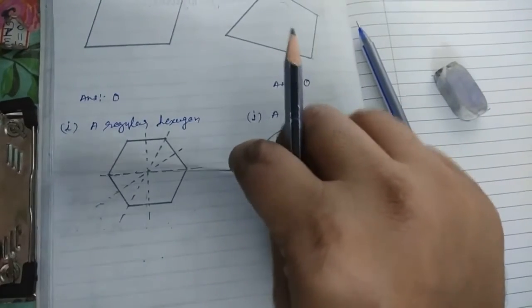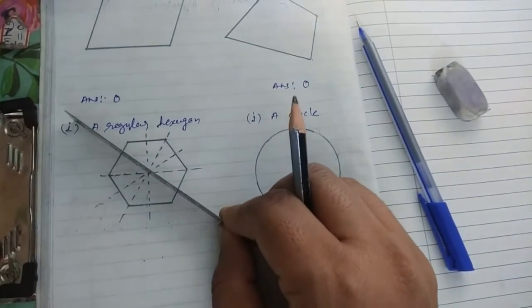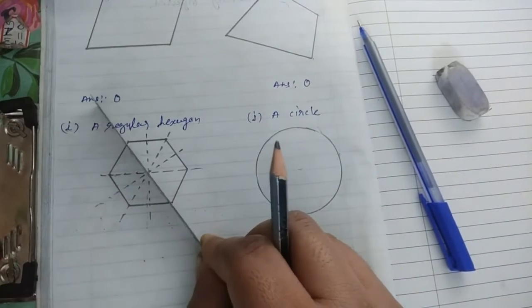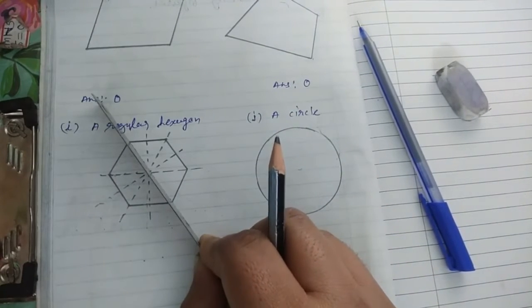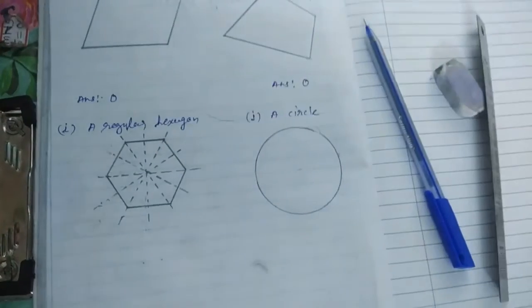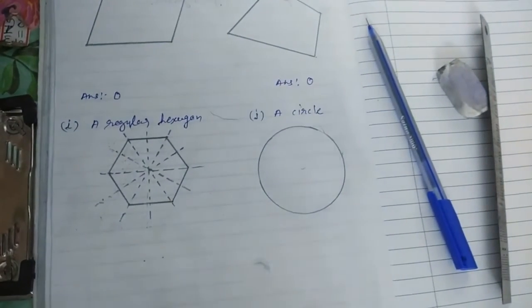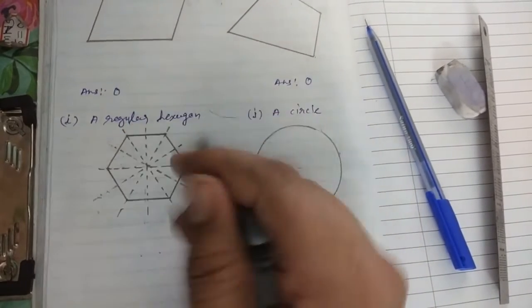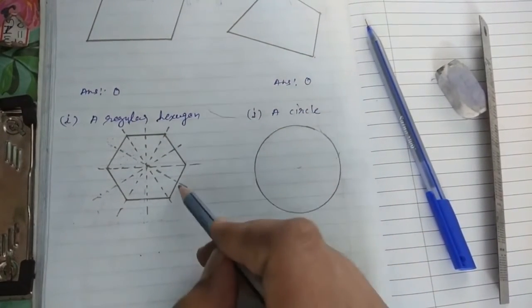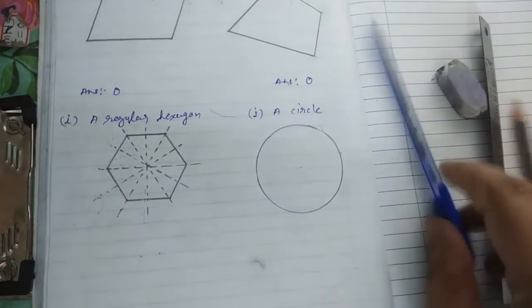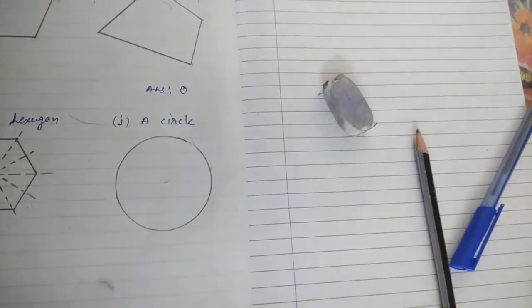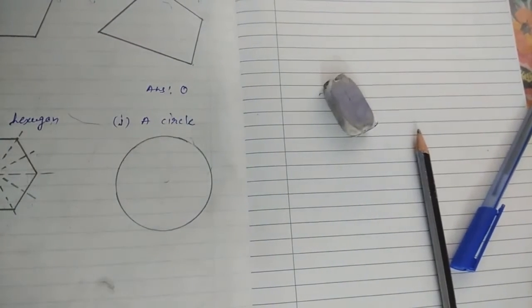Next we will rotate the scale. Here also we will get a line of symmetry, and then here also we will get a line of symmetry. So here we get 6 lines of symmetry: 1, 2, 3, 4, 5 and 6. So the answer is 6.